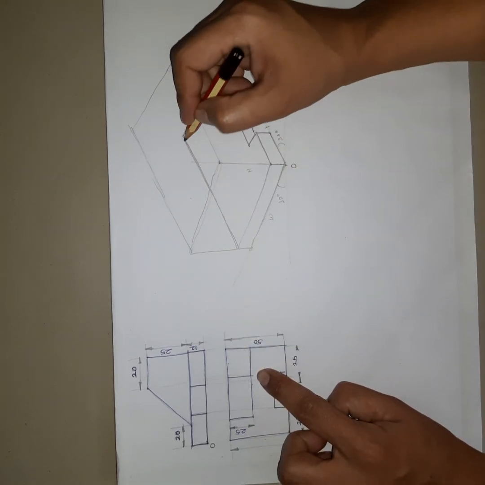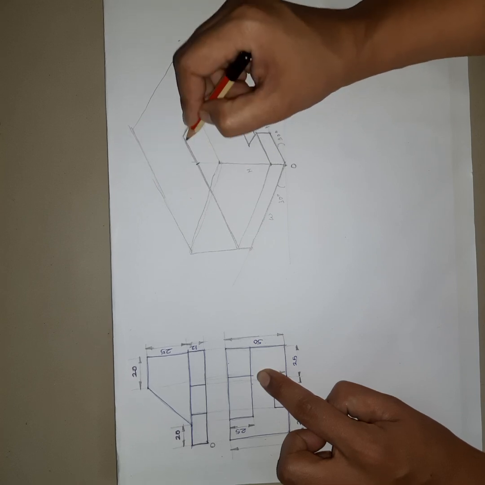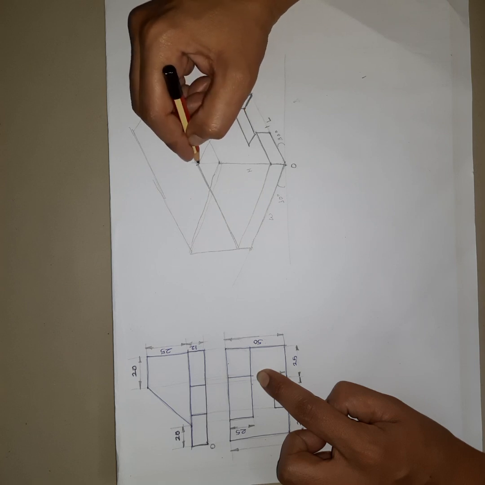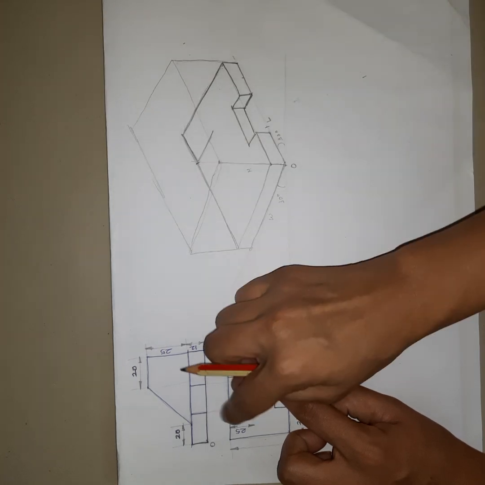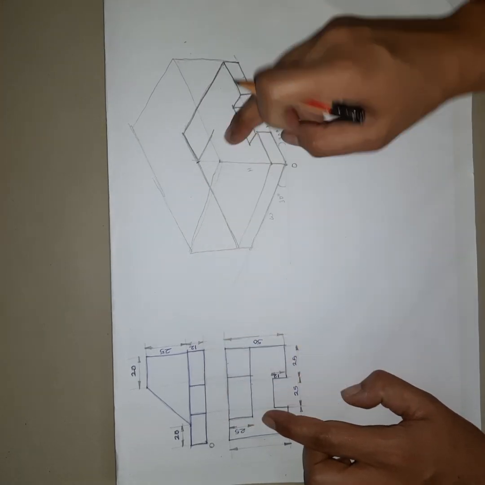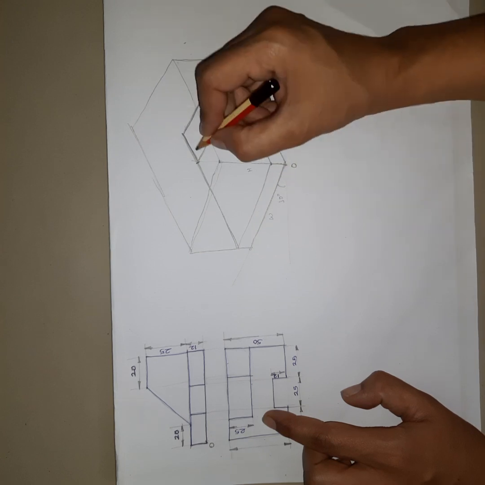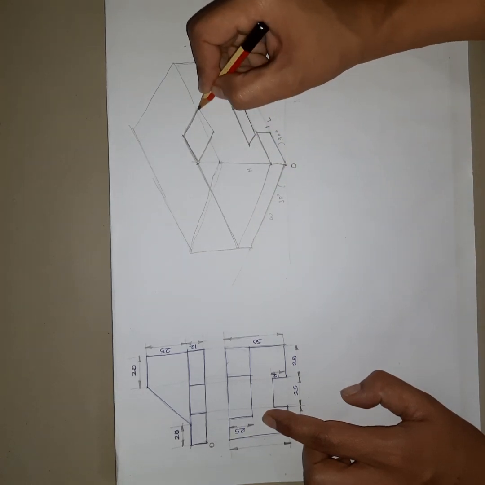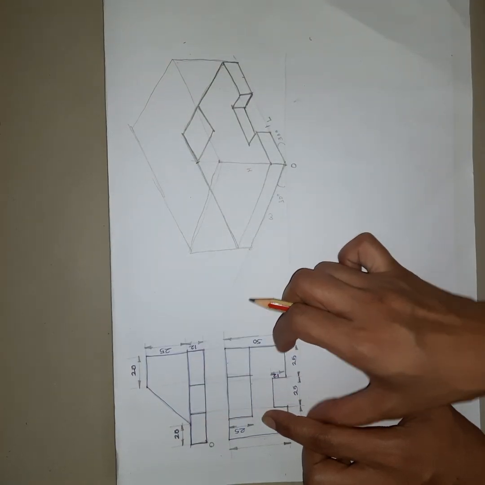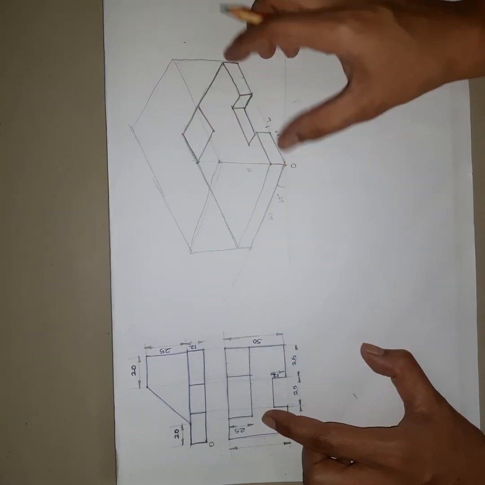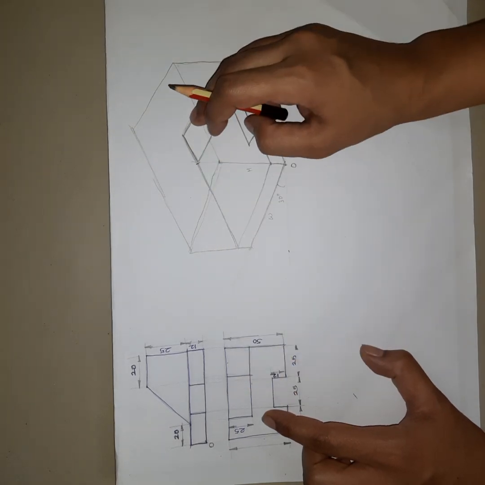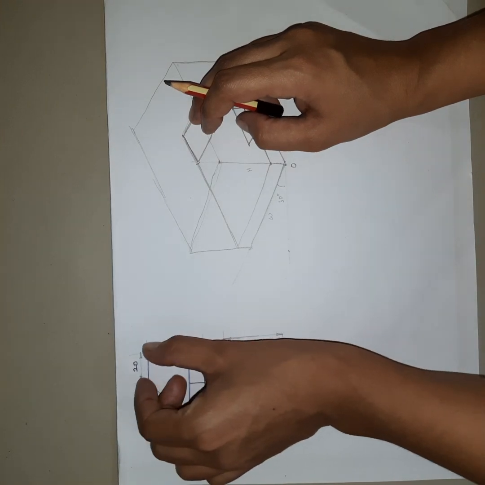So from this corner we'll mark that 20 mm distance. Then this side 25, right? This is 25, it is parallel to this width, so this line should be parallel to the width axis. So 25, again from here 20, this 20 is parallel to the length, so I'll draw that line parallel to the length, right? 25. So you'll get this shape here.